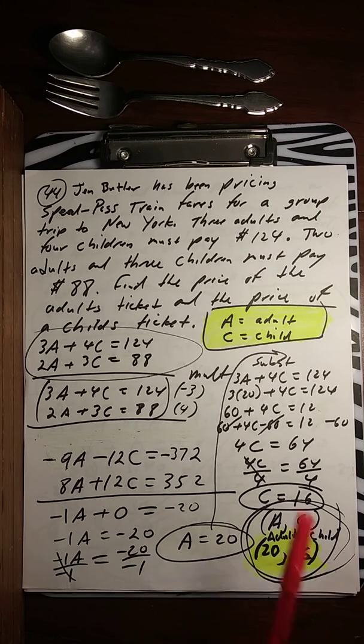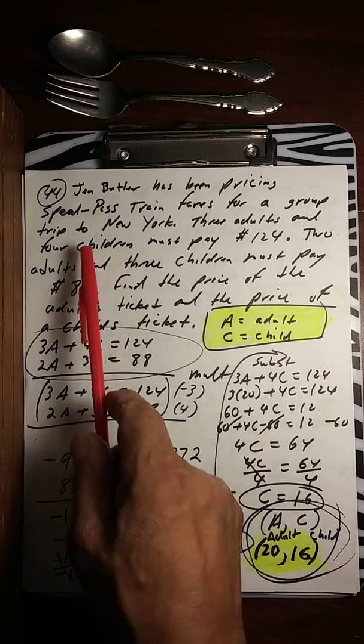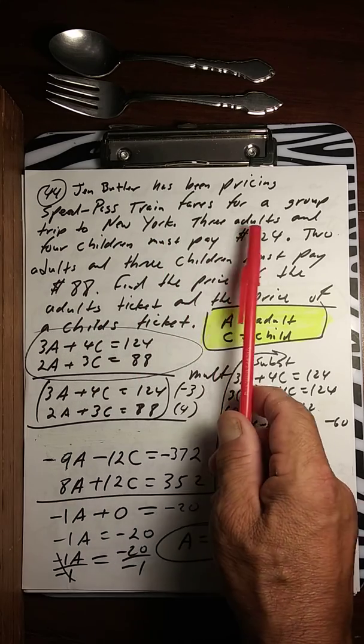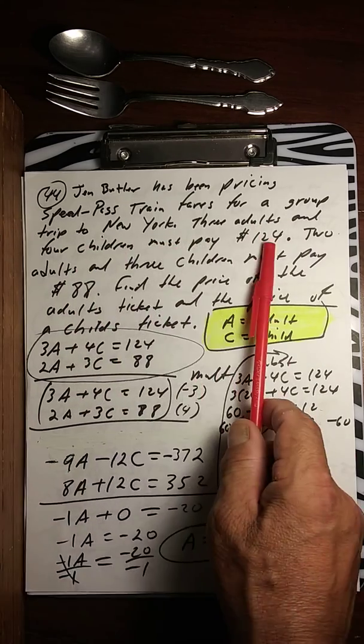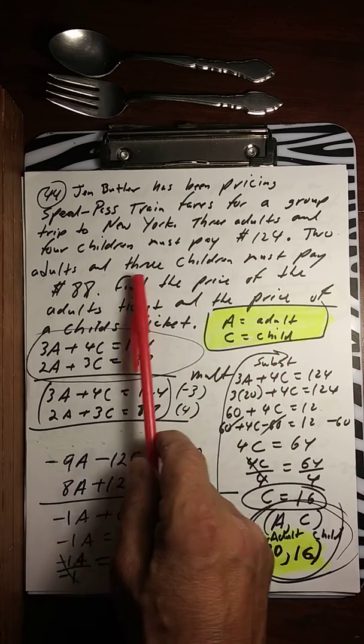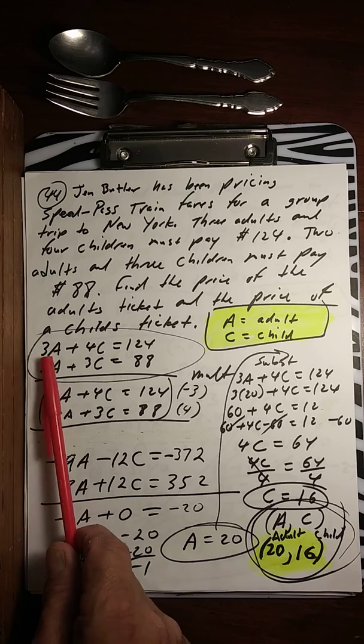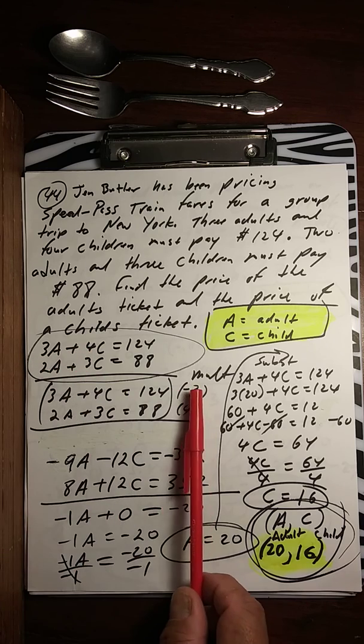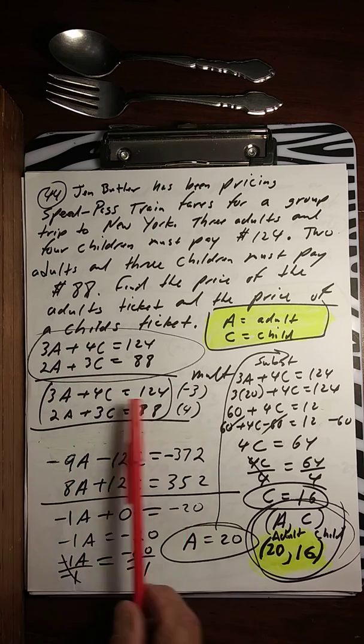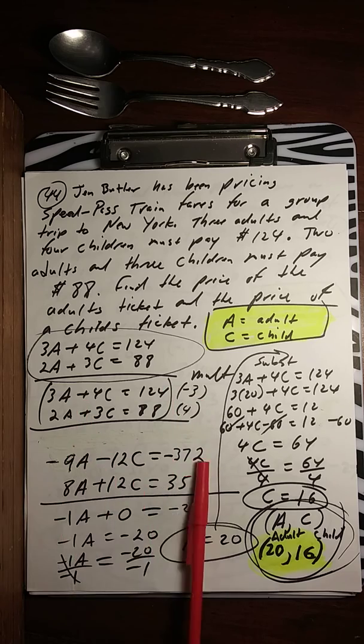Jim Beller is pricing Speed Pass train fares for a group trip to New York. 3 adults and 4 children will pay $124. 2 adults and 3 children will pay $88. So we have this set up here. We're going to multiply this by -3 and this by 4, straight across. So we're going to get these numbers.